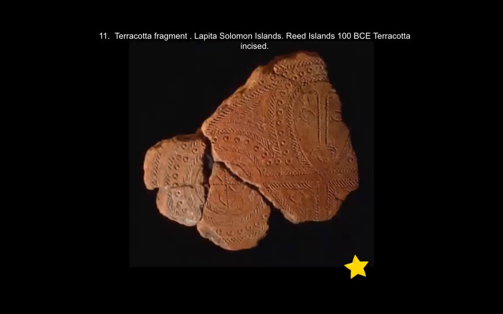The next piece that we're going to look at is number 11. This is a terracotta fragment from the Solomon Islands. Notice that this is number 11. This is in prehistory. It dates 100 BCE. And it's made from terracotta. Terracotta is earthen clay that's been fired in a kiln. So that tells us once again, if it's fired in a kiln, that this would be a Neolithic society because they would have specialized jobs where people would make the pottery and fire it in a kiln.